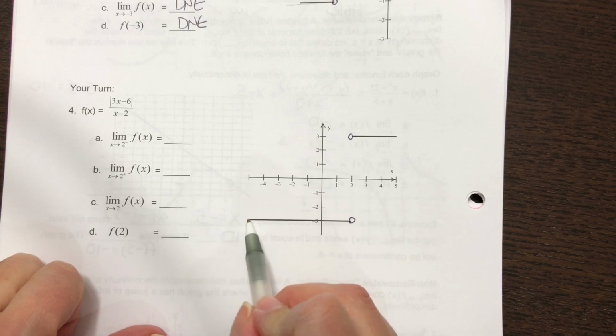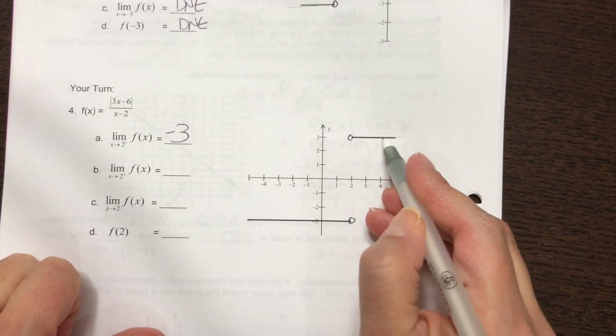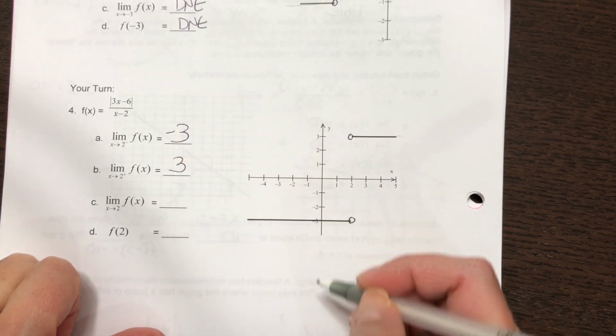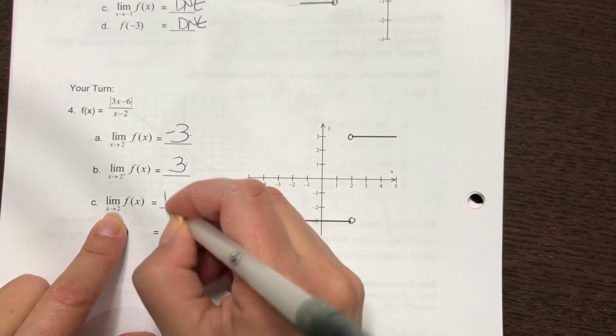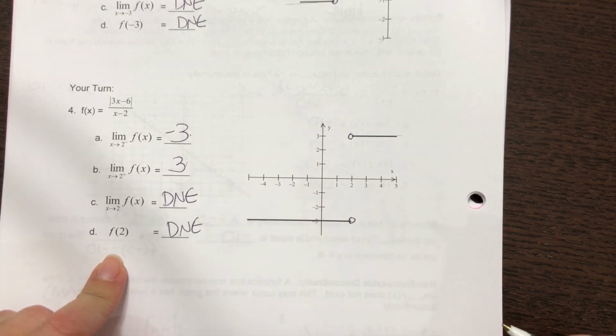So as we approach 2 from the left, the limit is -3. From the right, it's 3. Both sides, that limit does not exist. And there is no y value at 2.